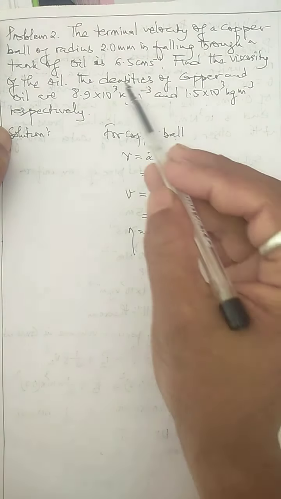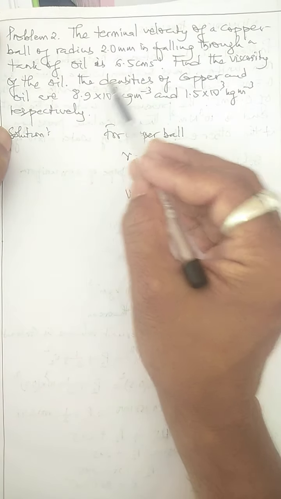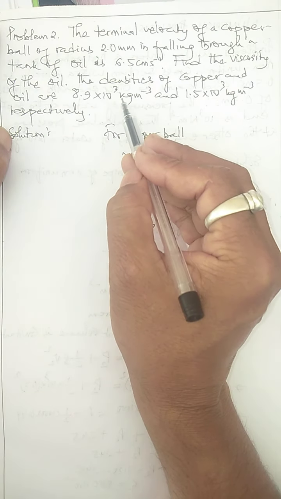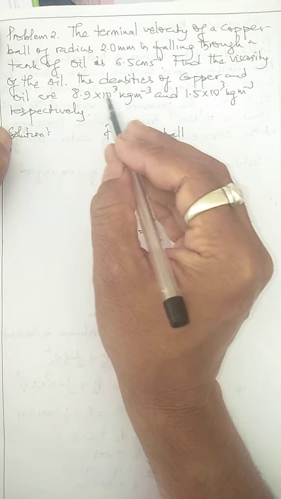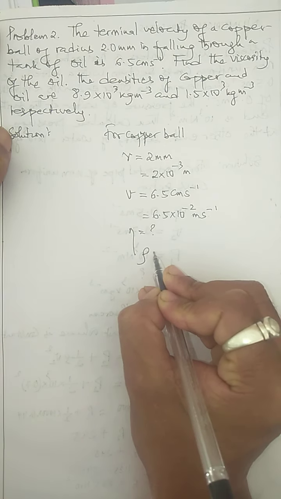Now in this question, the copper and oil densities are given. The question says that the densities of copper and oil are 8.9 into 10 to the power 3 kg per meter cube. So 8.9 into 10 to the power 3 kg per meter cube is the density of copper, and density of copper is marked by the letter rho.